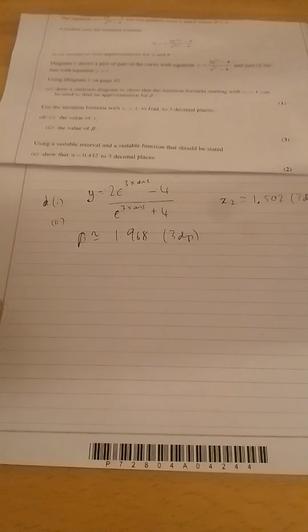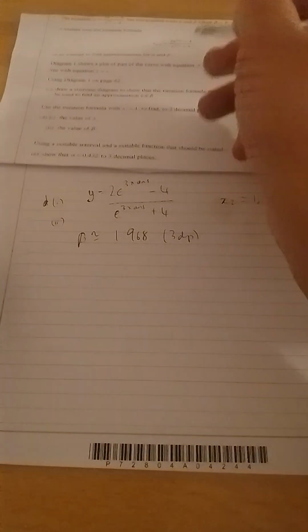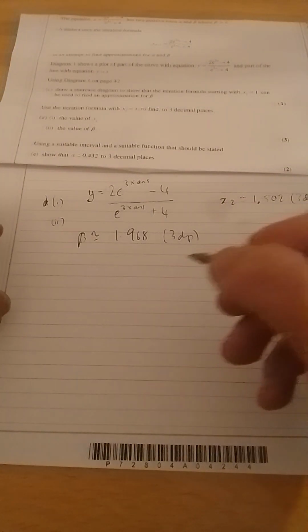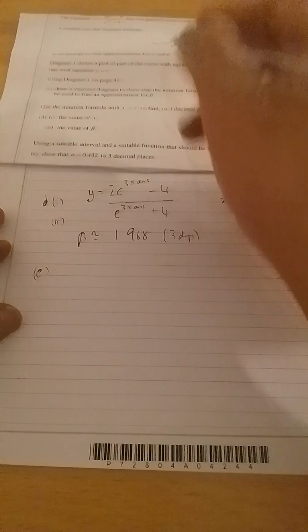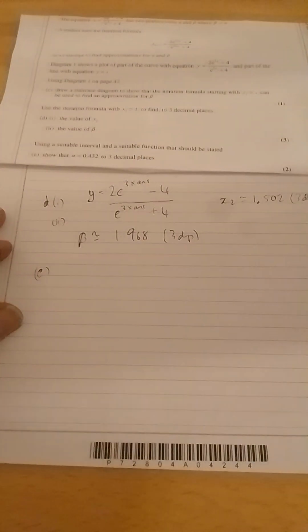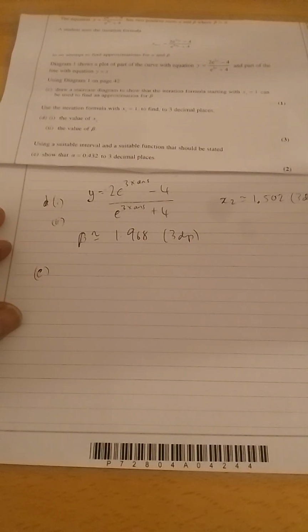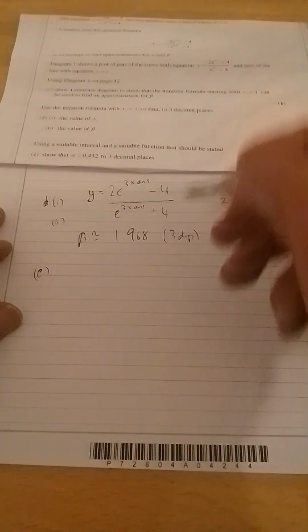Remember, alpha is the solution for this iterative equation. So we're trying to solve for part E, x is equal to this. What we need is to set up a function where the root of the function is equal to 0, so we take that over to the other side.